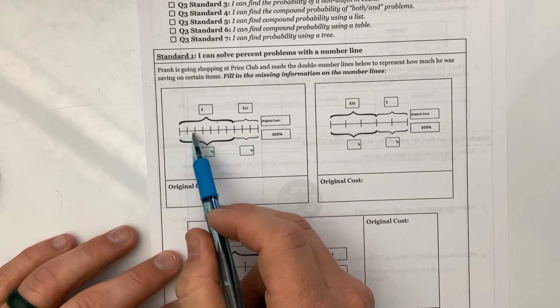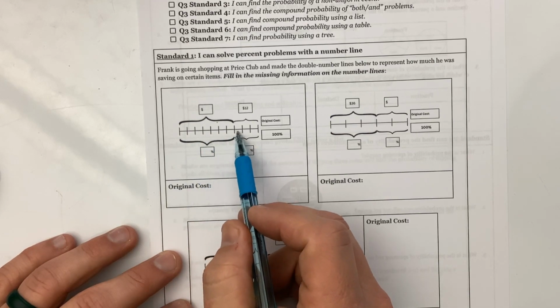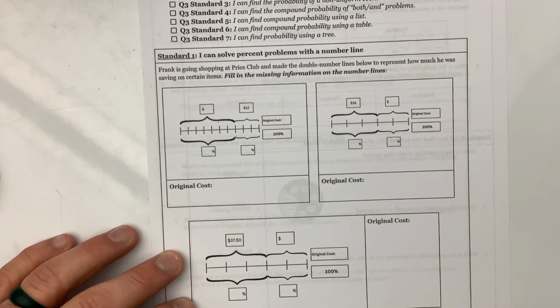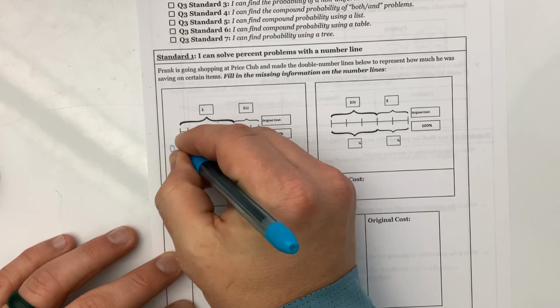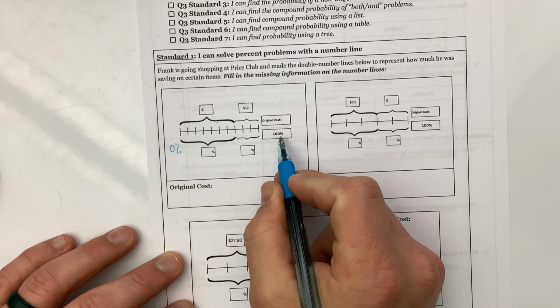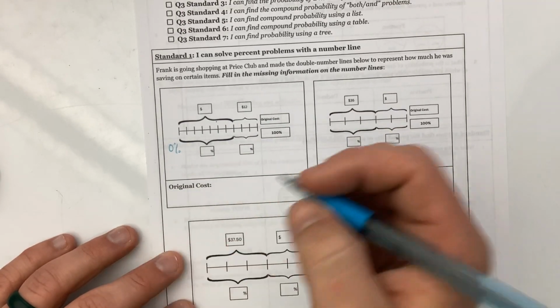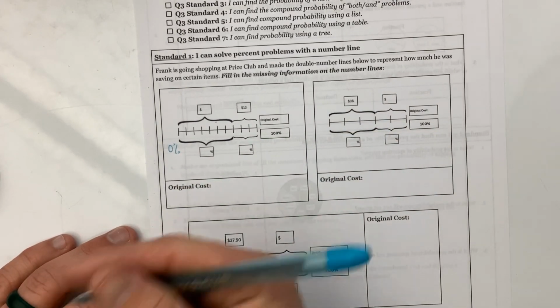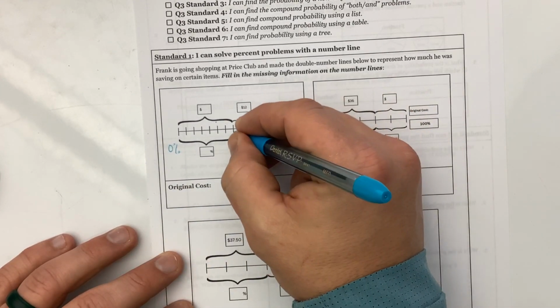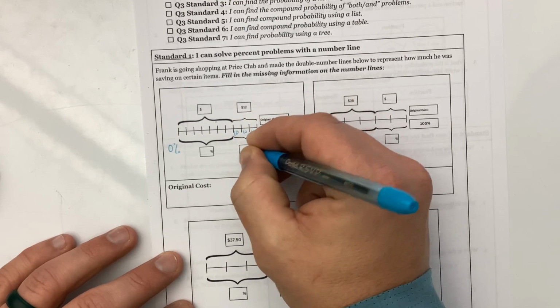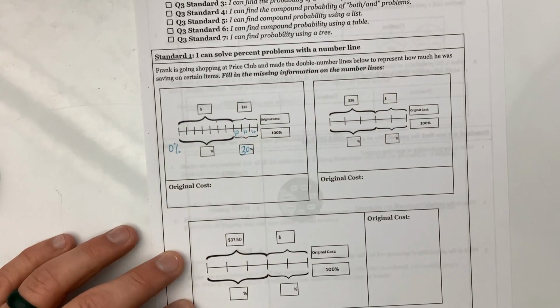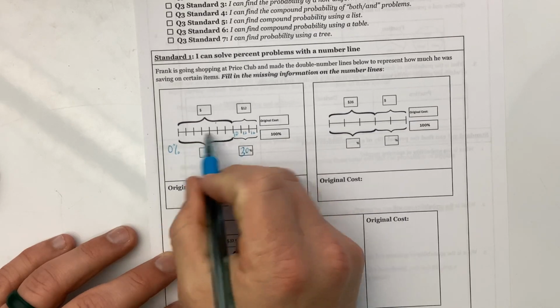There are 1, 2, 3, 4, 5, 6, 7, 8, 9, 10 spaces. And I know it goes from 0% to 100%. So I'm going to divide that line into 10 equal parts, and each part would be 10%. So that means that these 3 parts would be 30%, right? That means there's 7 parts here.